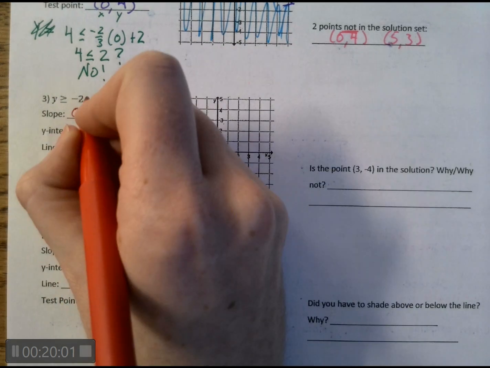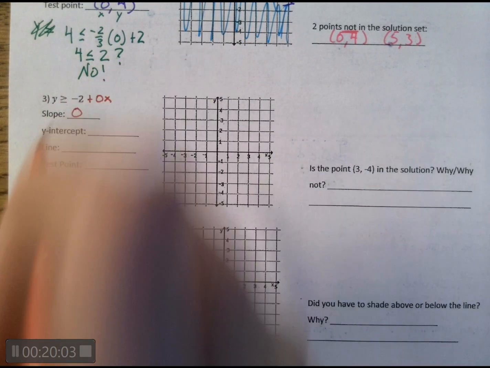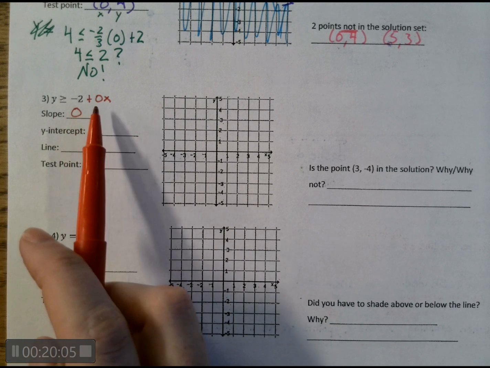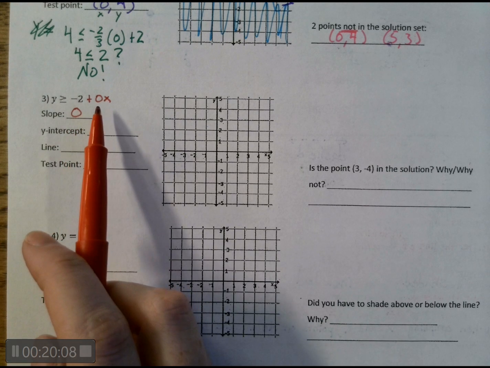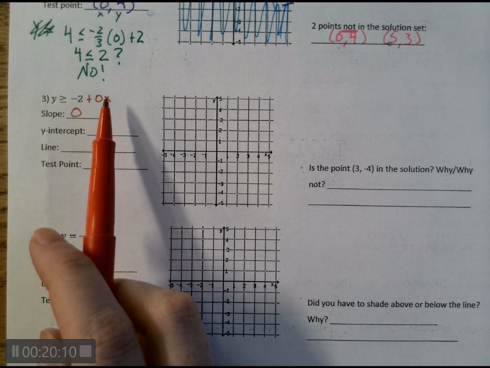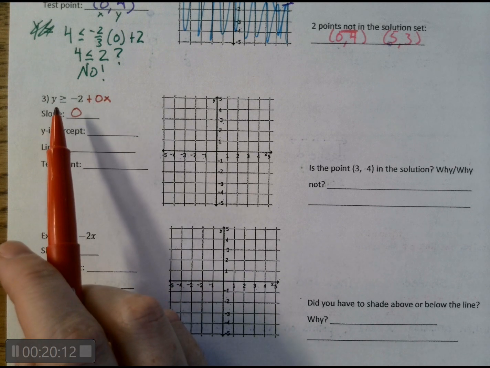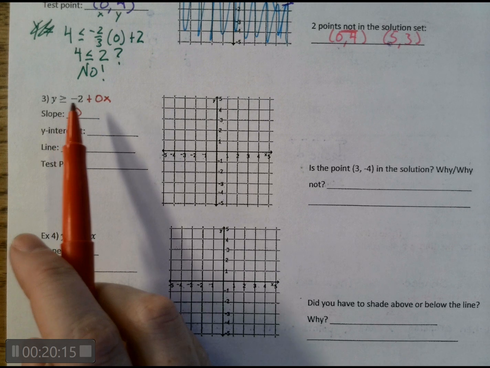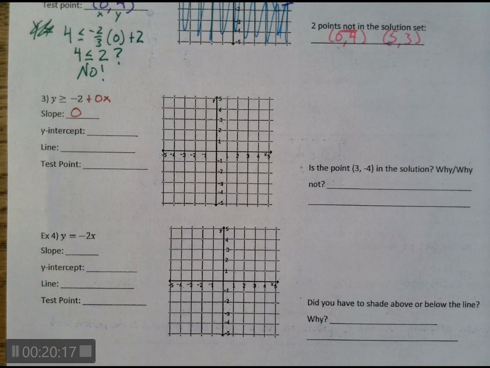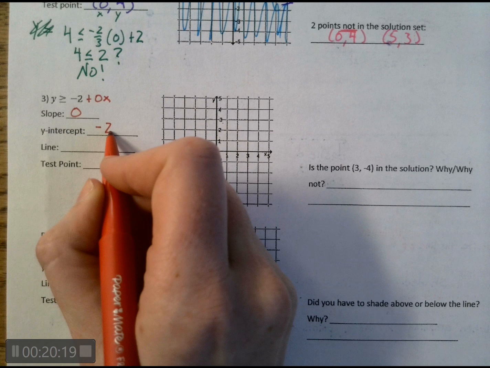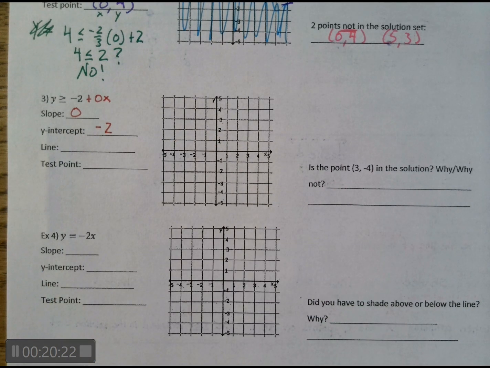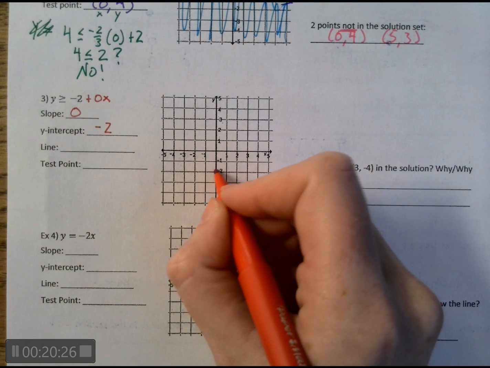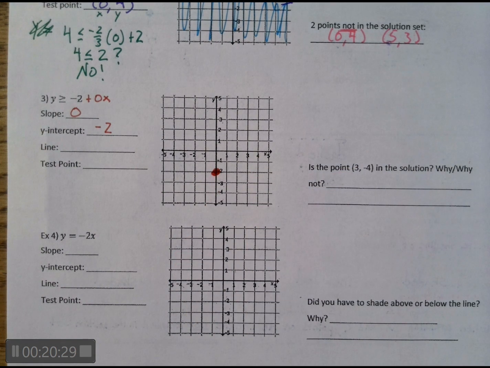Because we could say plus 0x. Because remember, our slope is always the number in front of our x, and 0 times x gives us 0, which is why it's just y is greater than or equal to negative 2. So our y-intercept is negative 2. So we can go ahead and graph negative 2. Now, real quick, is this line horizontal or vertical? It's horizontal.